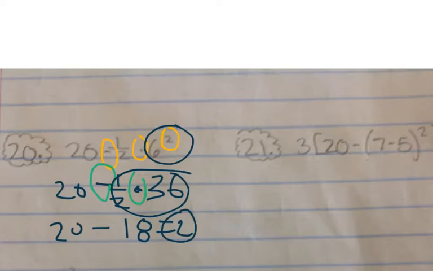Alright, let's look at 21. Here, notice, if you look at it carefully, I have some brackets, it looks like, here and there. Hopefully I have the whole problem there. And inside my brackets, I have another set of parentheses here. Okay? So when there's more than one parentheses or set of brackets, you always work inside out.